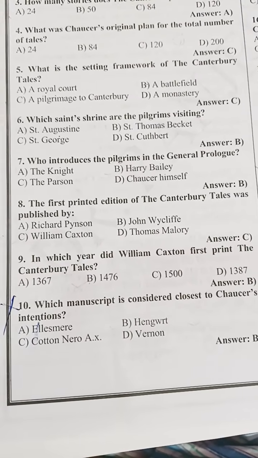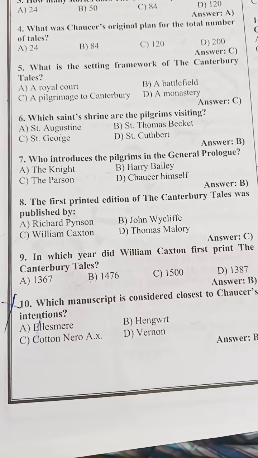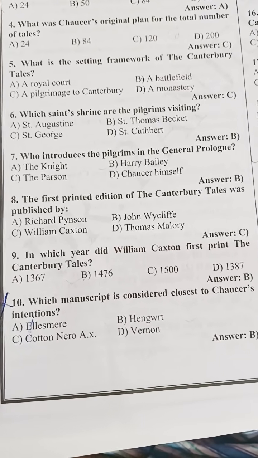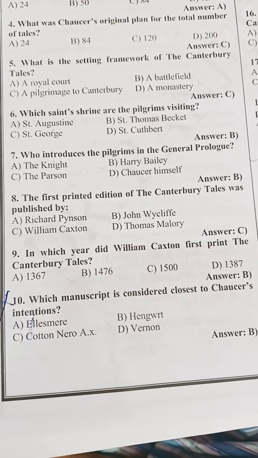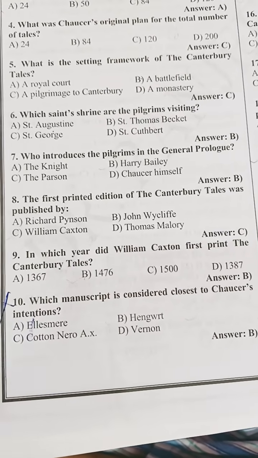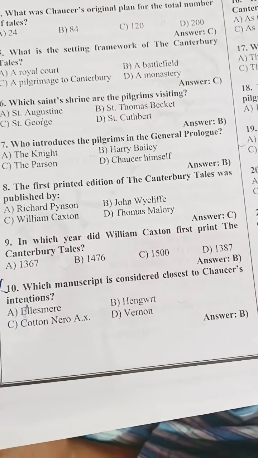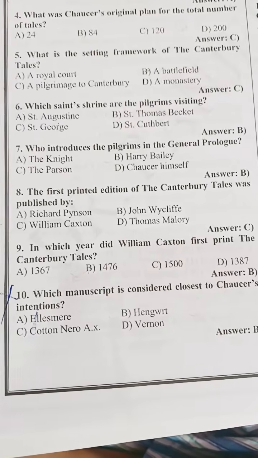The first printed edition of the Canterbury Tales was published by William Caxton. As you know, in 1476 the printing press was introduced by William Caxton. So he printed an edition of the Canterbury Tales and published it in 1476. In which year did William Caxton first print the Canterbury Tales? So the answer is 1476.